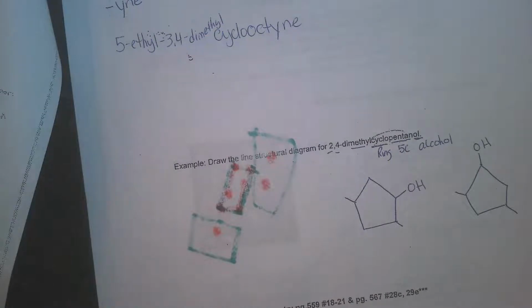So let's pause here. Okay, let's work on these practice problems 559, 18 to 21. Let's look at number 18. So 18 says, name each of the following cyclic hydrocarbons.